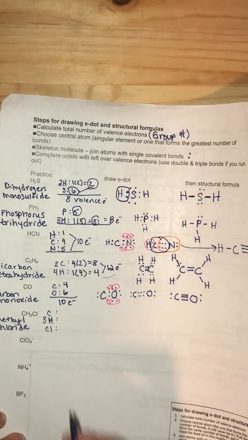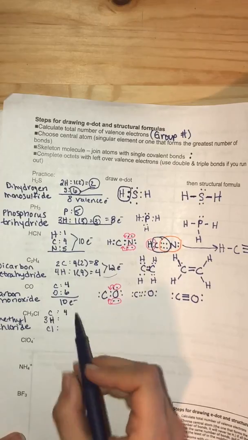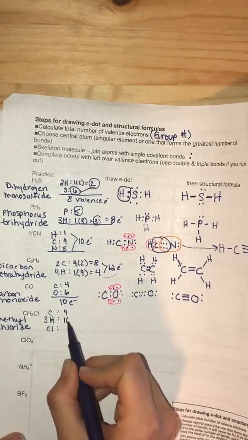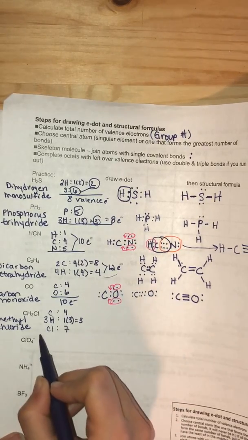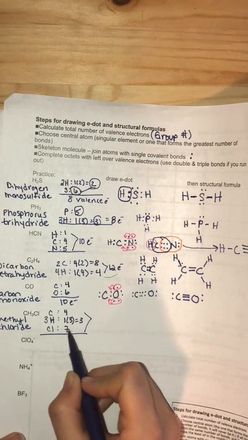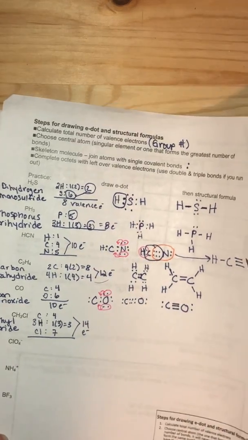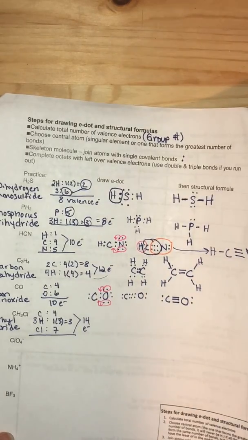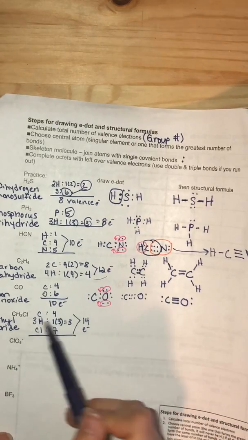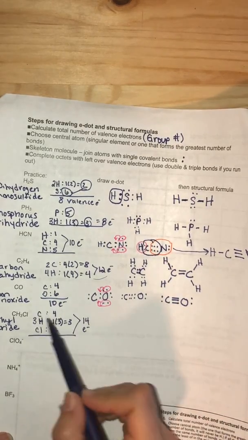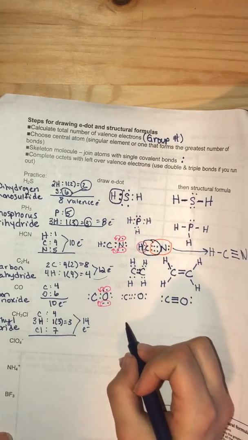The carbon atom has 4 valence electrons. Each hydrogen atom has 1 valence electron. And there's 3 of them, so we need to multiply that by 3. Chlorine has 7 valence electrons. So together, 7 plus 3 is 10, plus 4 is 14. Okay. So again, which one is going to be our central atom? We know hydrogen can't be the central atom. And between carbon and chlorine, carbon is least electronegative, so it's going to go in the center.